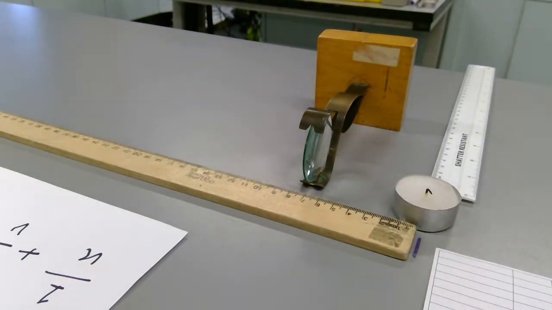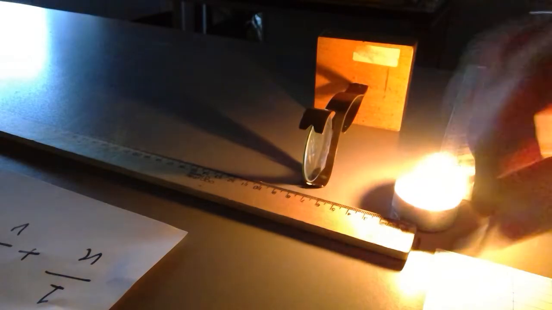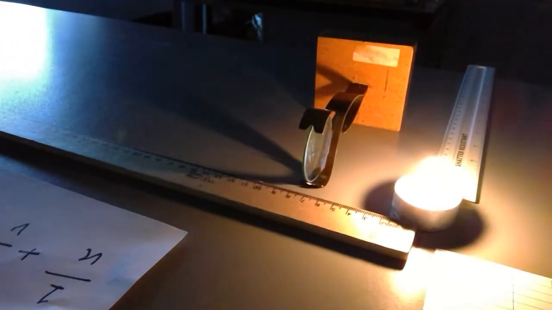But first of all, the lights need to go out, and then once the lights are out, we need to light the candle. Light the candle, and then, magic, out goes the match. So now comes the part where we're going to follow what's on here.